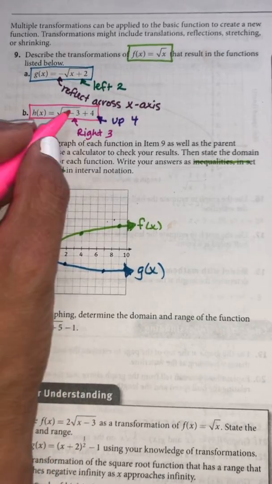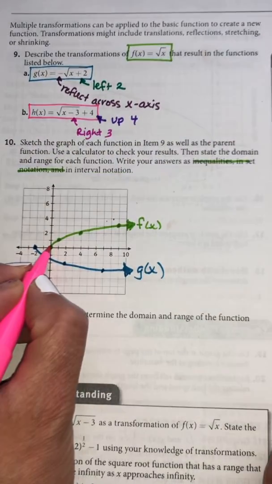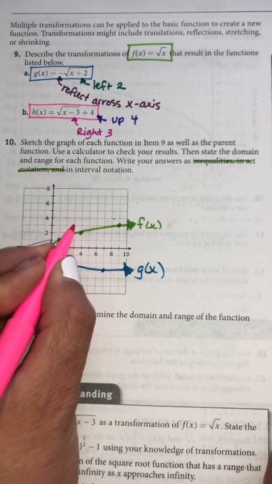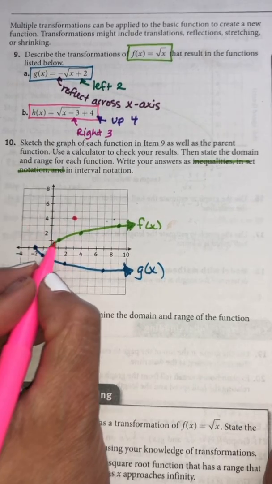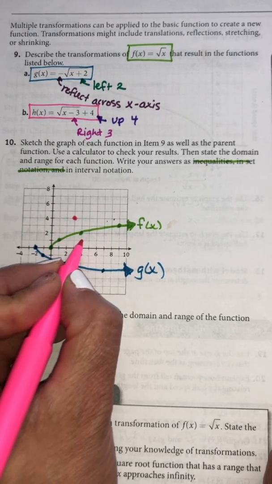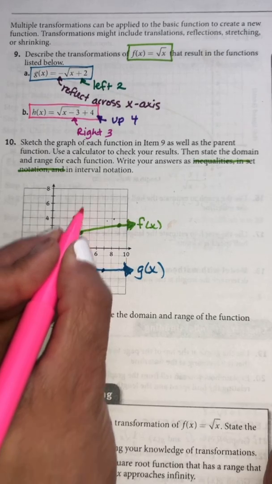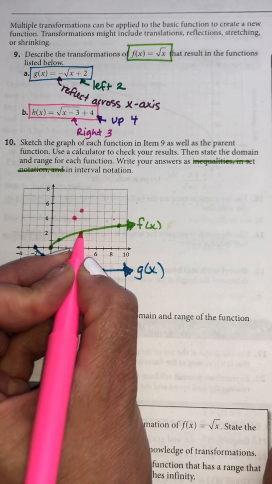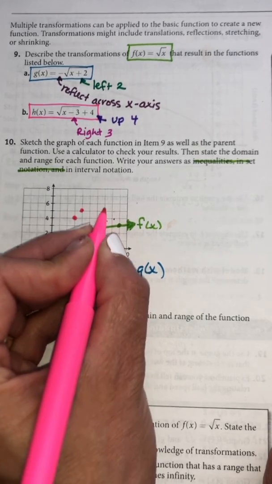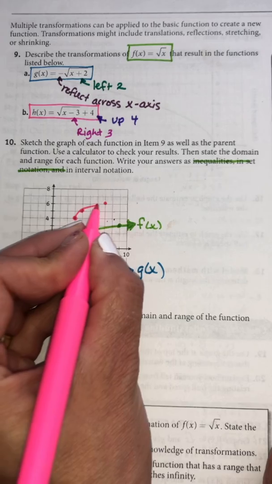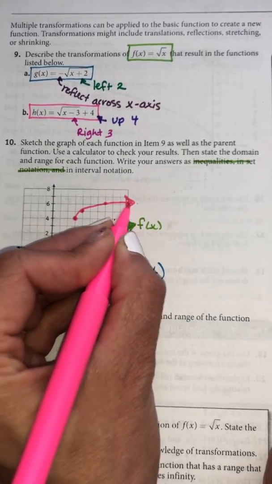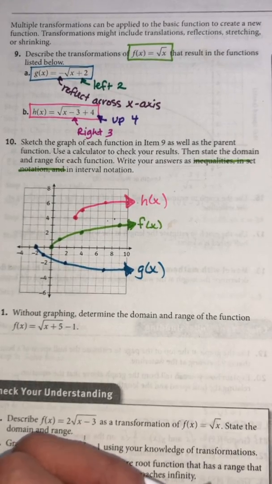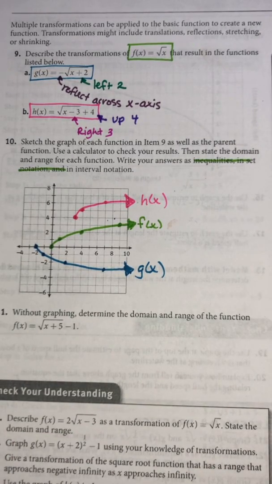All right, so h of x, it's the parent function, but shifted to the right 3, so 1, 2, 3, and then up 4. 1, 2, 3, 4. Take the next point to the right 3, 1, 2, 3, and up 4. 1, 2, 3, 4. And then do one more point, this one, to the right 3, 1, 2, 3, up 1, 2, 3, 4. And there's h of x. Pretty cool. And it's nice to color code these. If you keep it all the same color, it's kind of boring, guys.